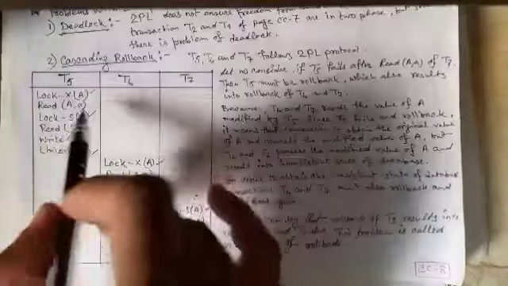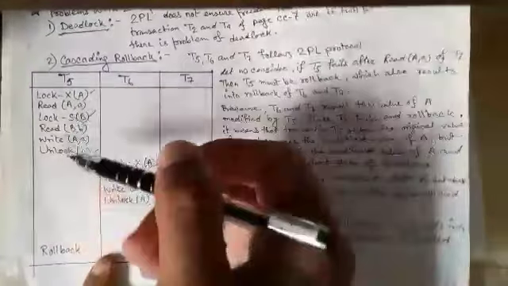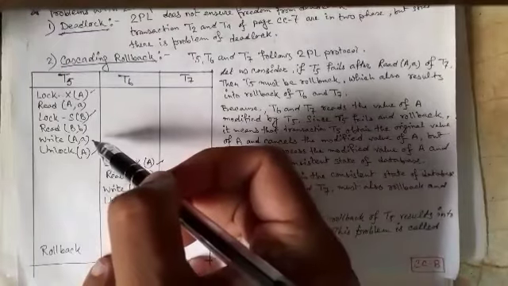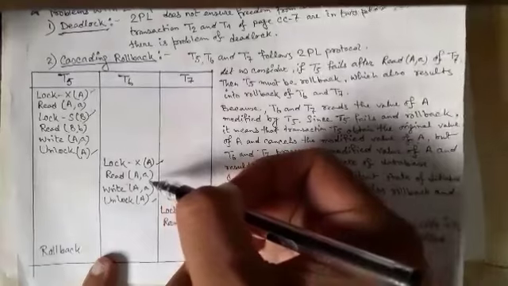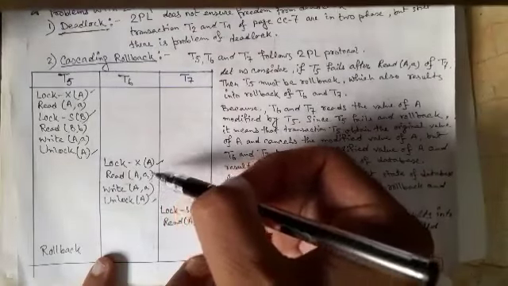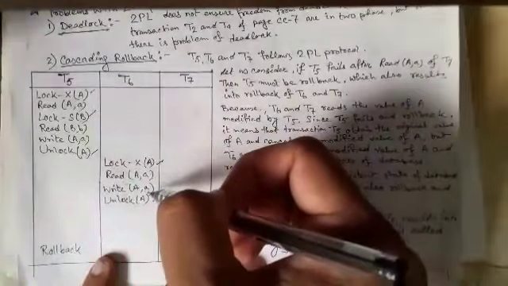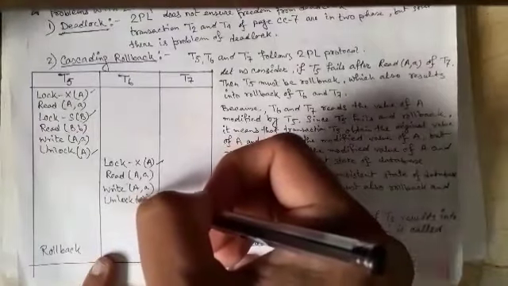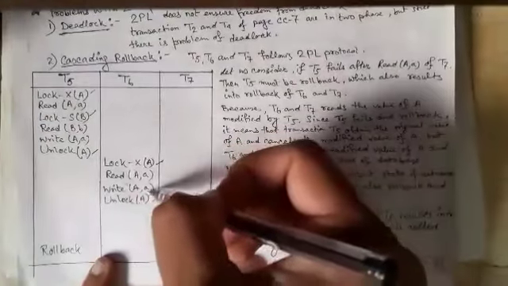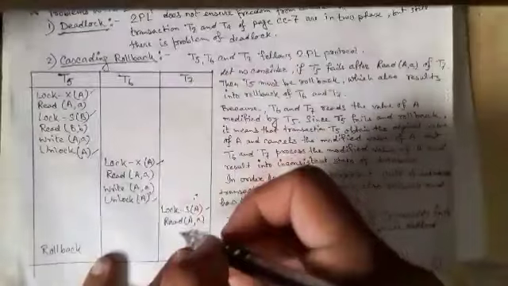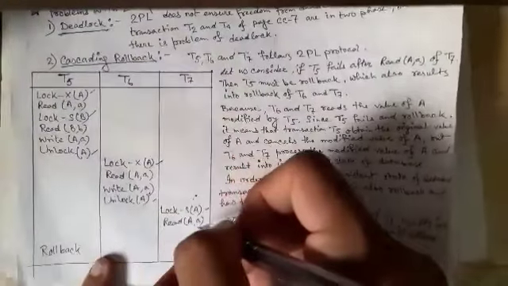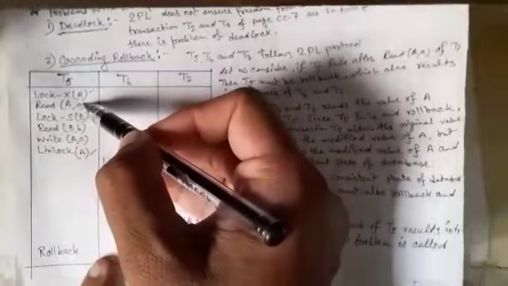because suppose, for example, initially the value of A is 100 and after the write operation A will be 50. Then T6 reads A, that is 50, and adds 50, so that will be 100. Now A will be 100 in this case. Now T7 reads the value of A as 100. Now it will be discarded. That means originally A will be 100.